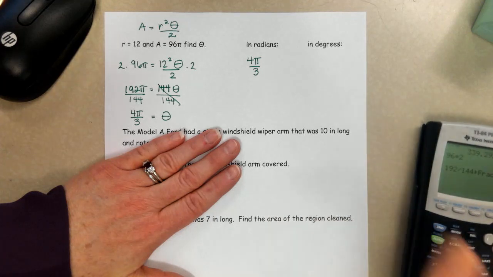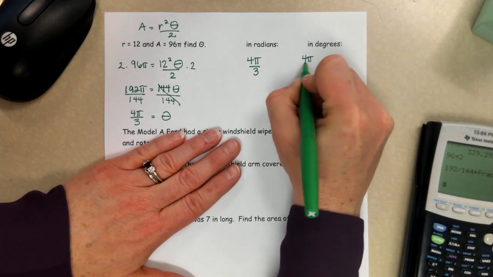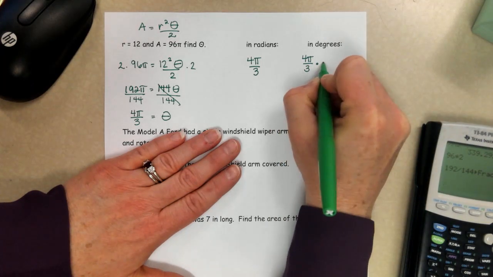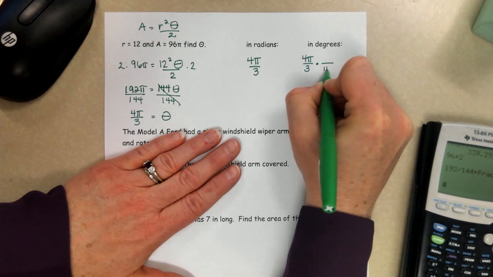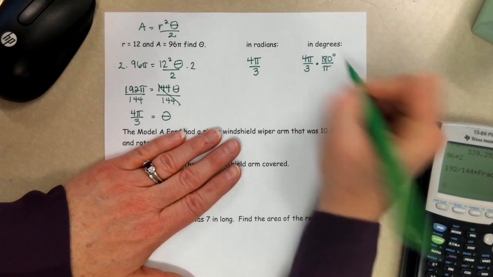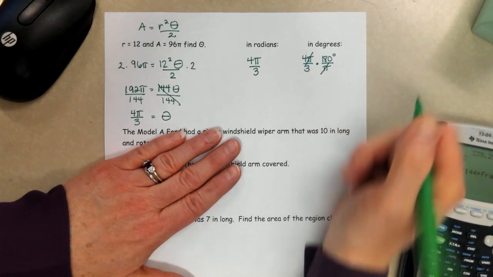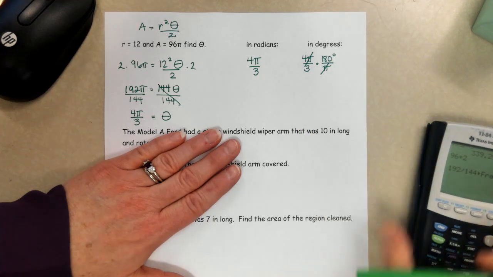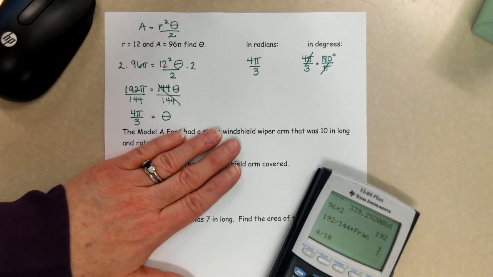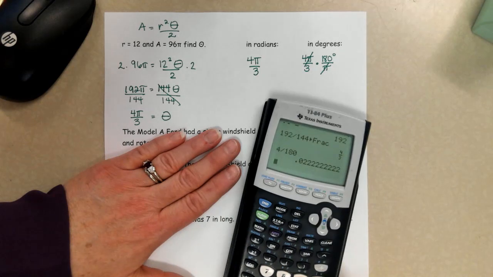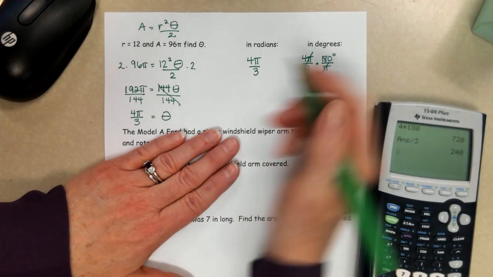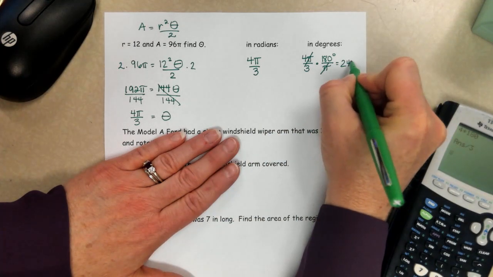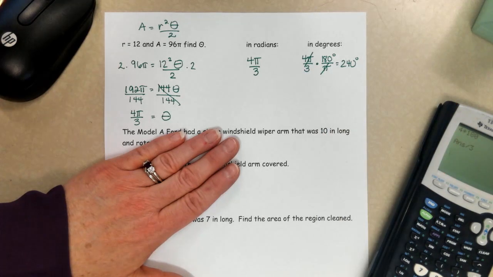If I want to know what that is in degrees, then I just have to convert. I don't need to redo the problem. Pi equals 180. Put the pi on the bottom this time, since I want to end up in degrees. Pi's cancel off. And I have to do 4 times 180 divided by 3. So 240. Okay, ask follow-up questions as needed.